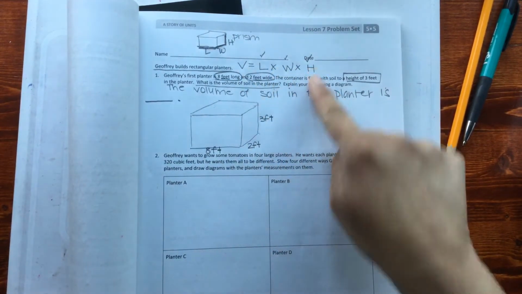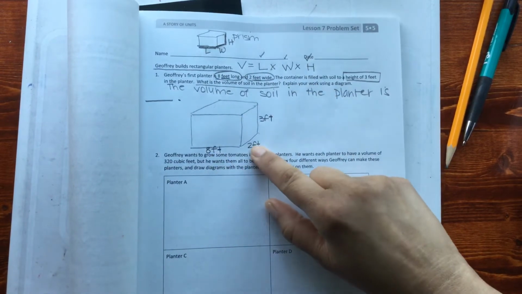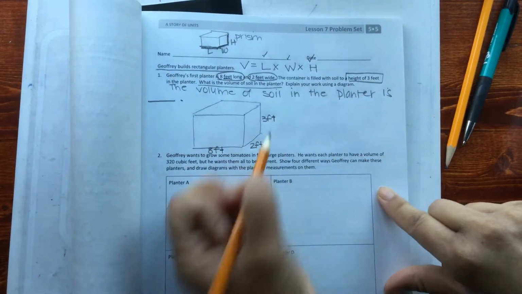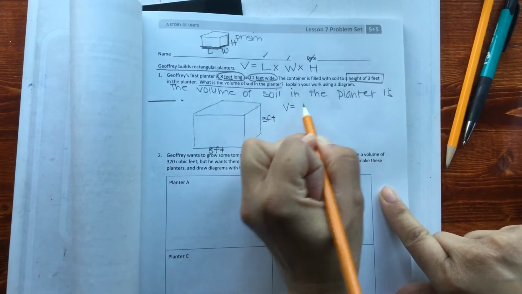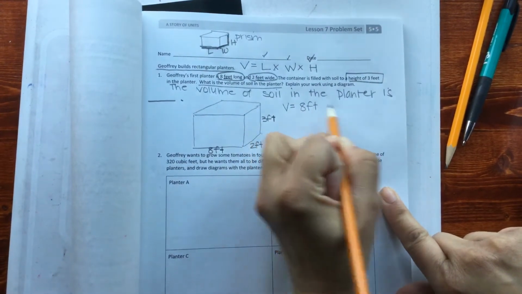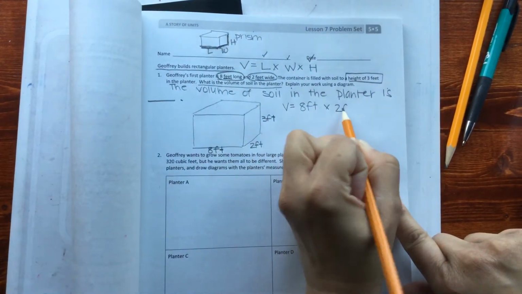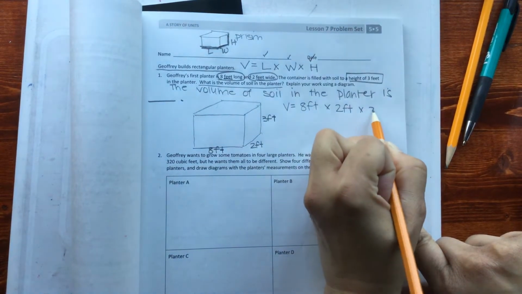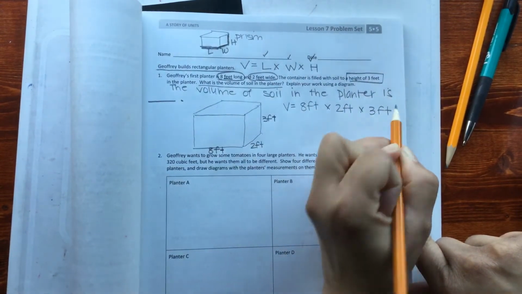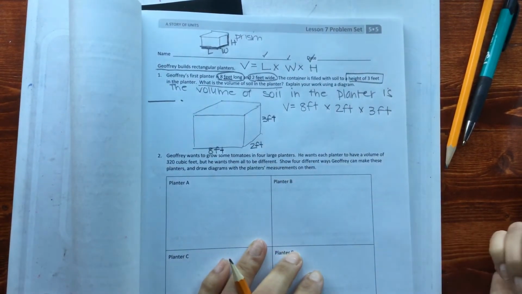Length times width times height. So I'm going to write that out over here. Volume equals 8 feet times 2 feet times 3 feet. And then I'm going to solve.